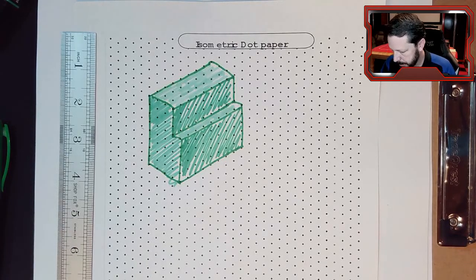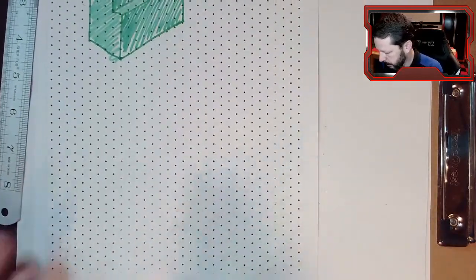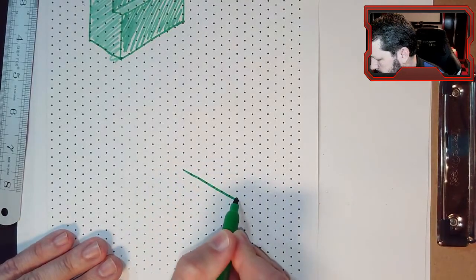Now, for drawing forces, we need a coordinate system. So I'm going to go down here, and we'll have an x-axis.